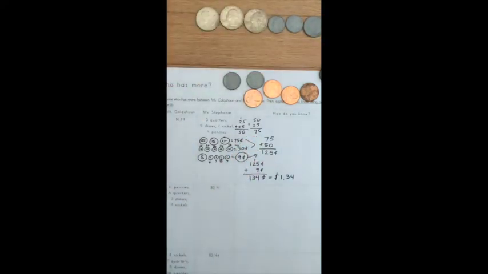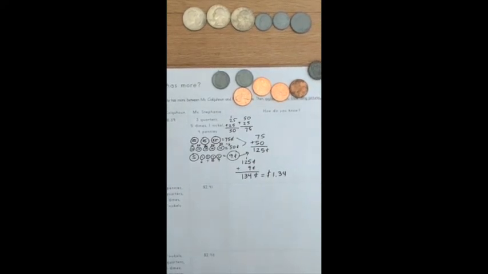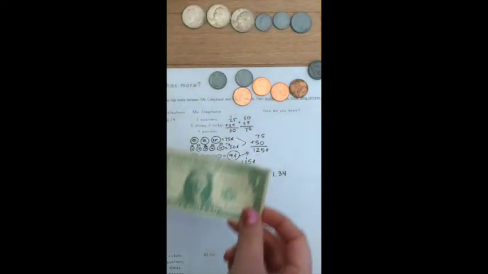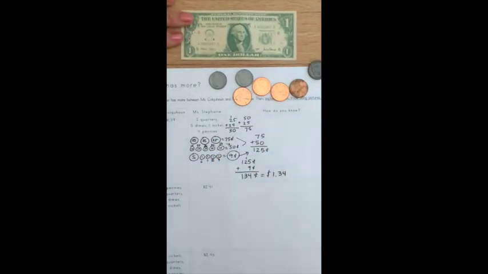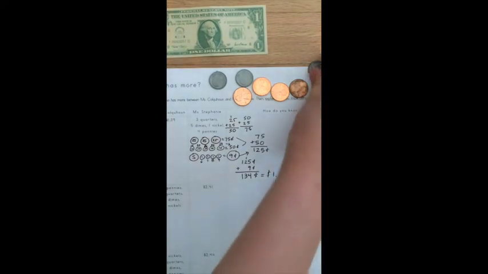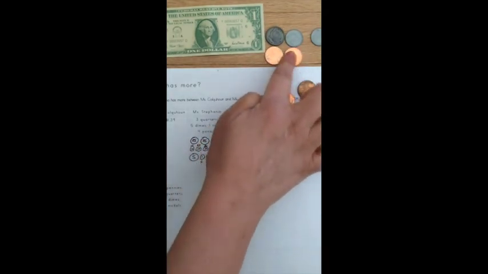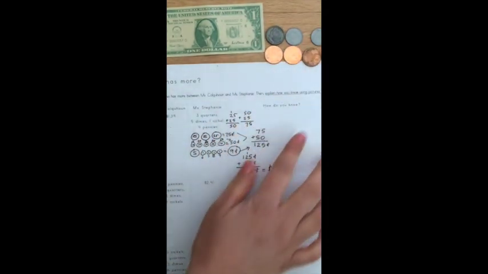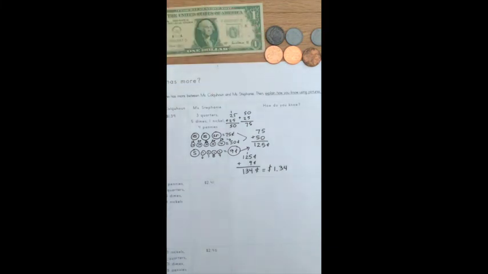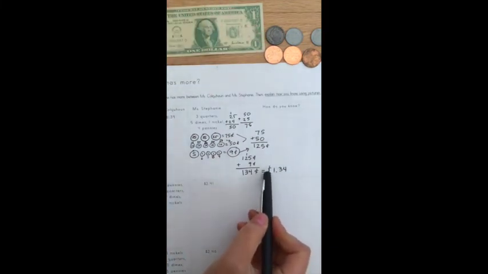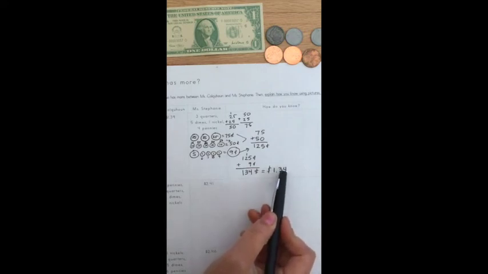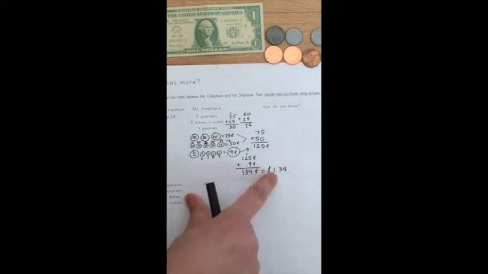95 plus 5 more would make $1. There's $1 in coins. And then if I have, let's see, so do I have any? Oh, I do have dollars. I could technically exchange these coins away, and there's $1. So there's $1, and let's see, 34 cents. 10, 20, 30, 31, 32, 33, 34. $1.34. So I write it with the dollar symbol, 1 decimal point 34. The decimal point separates the dollars from our cents.